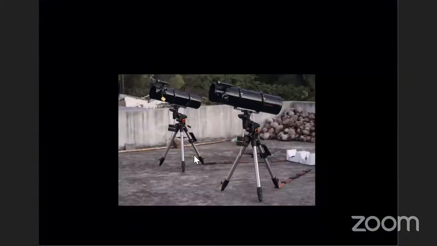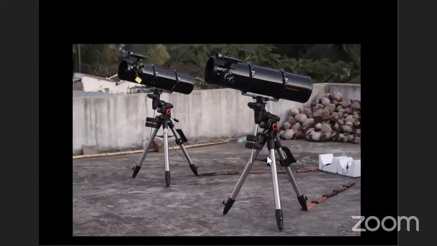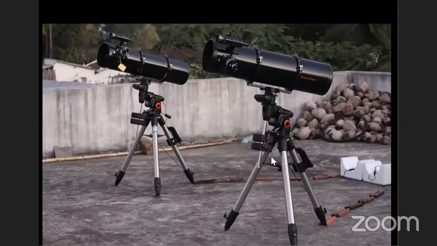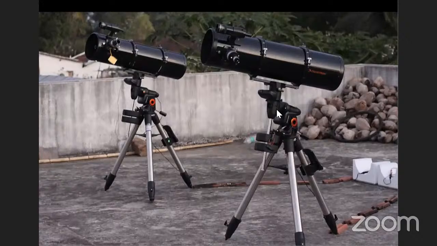Okay, this is the telescope that I'm operating. So you can see this. This is my telescope, the Advanced VX, 8-inch Newtonian reflector. There are two of them. Yeah, so this is the telescope that I'm operating right now.